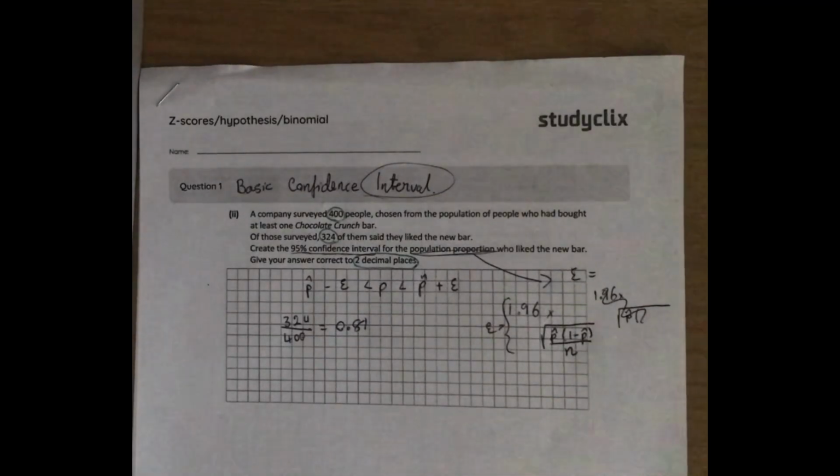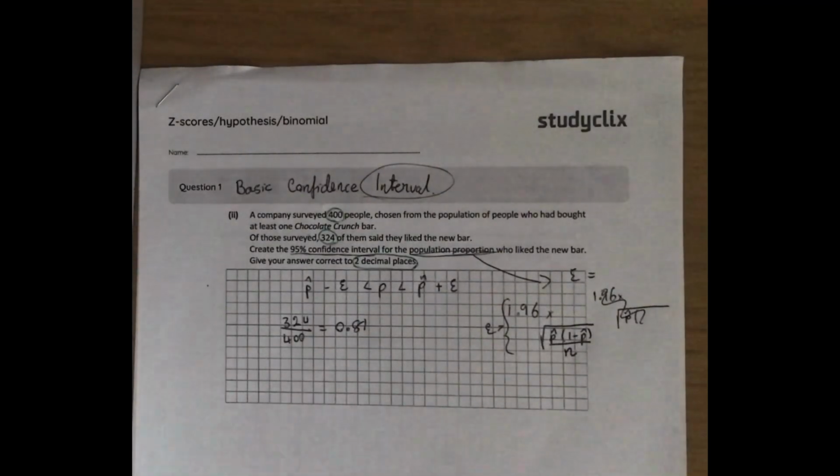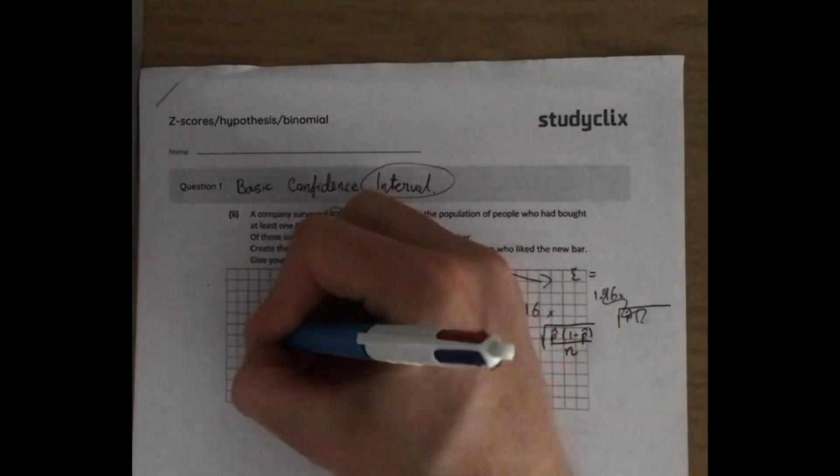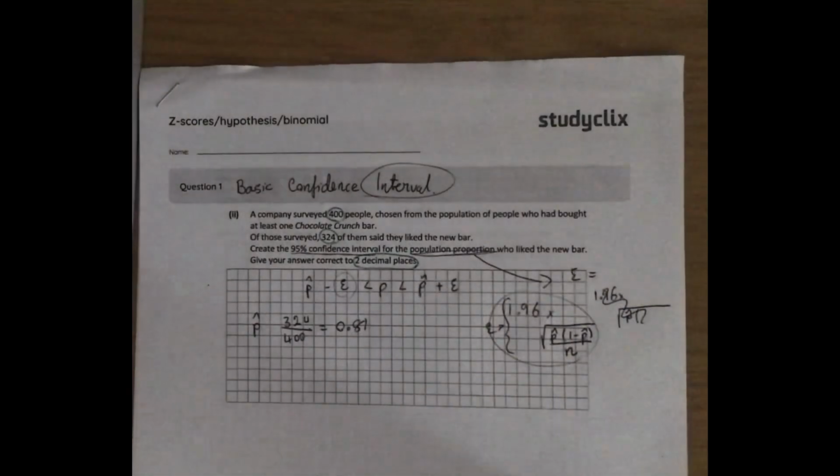So the next part we have to do is we have our p hat, which goes here and here. Again, that's what we figured out. And we need to figure out what our E value is. Now, all we need for the E value is this formula. So I'm just going to do it down below here.